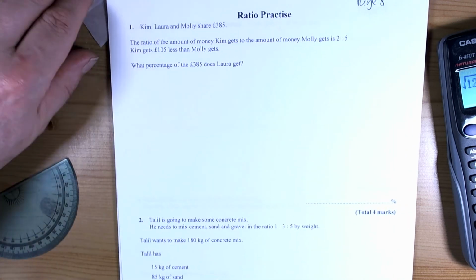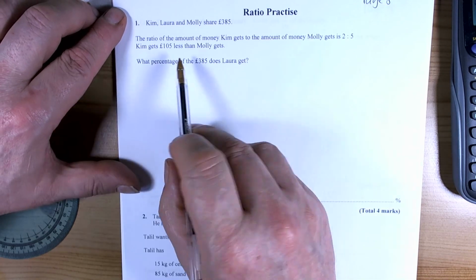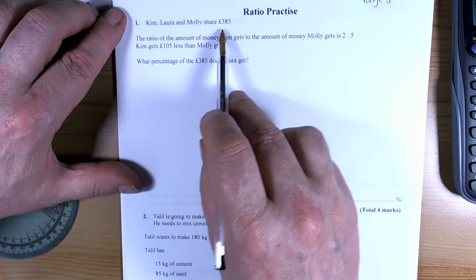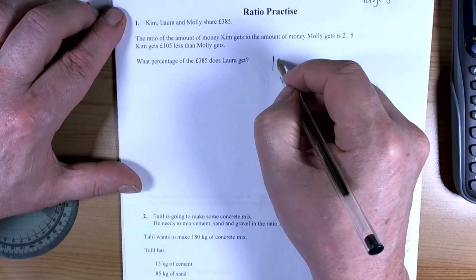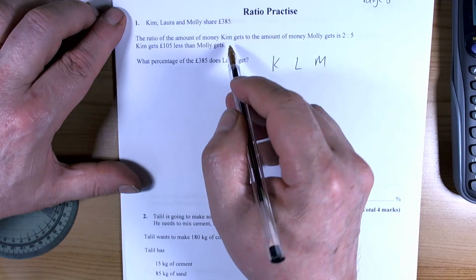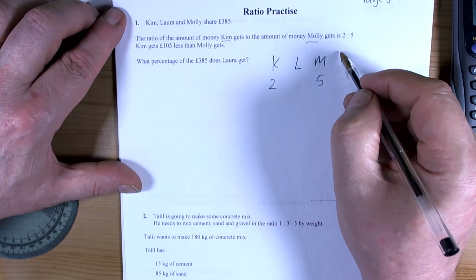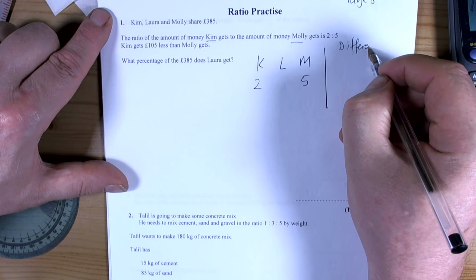Okay, so now we've got some ratio practice, and this question talks about the amount of money Kim and Laura may share. So we've got Kim, Laura, and Molly. They're telling us that the ratio of Kim to Molly is 2 to 5, and we're talking about the difference in the amount of money they get.